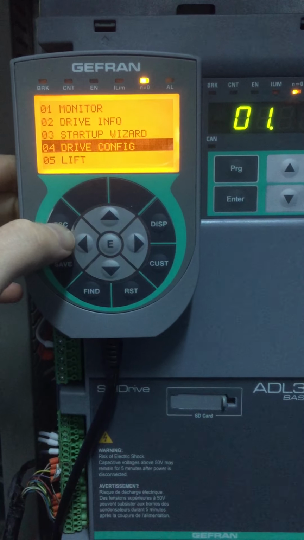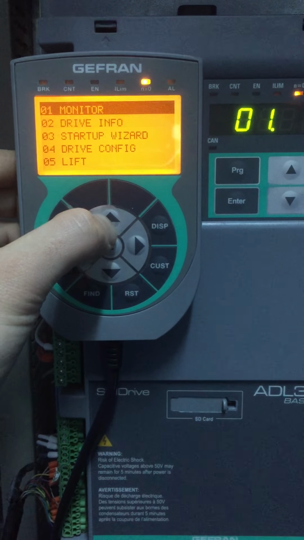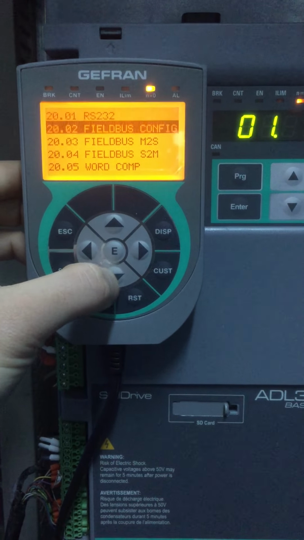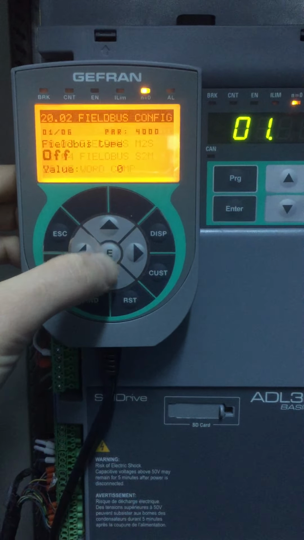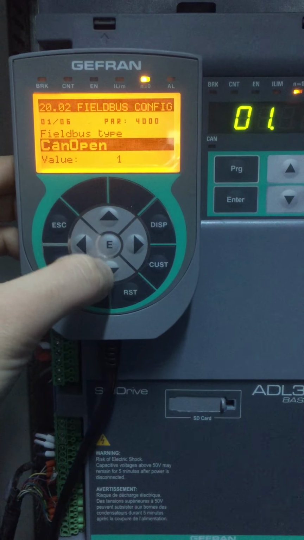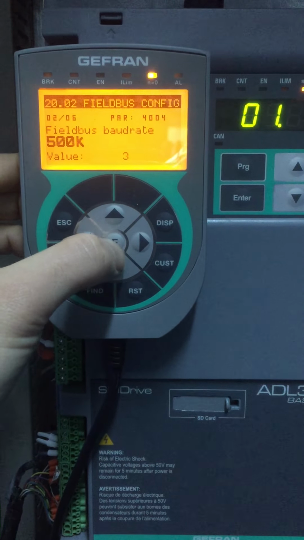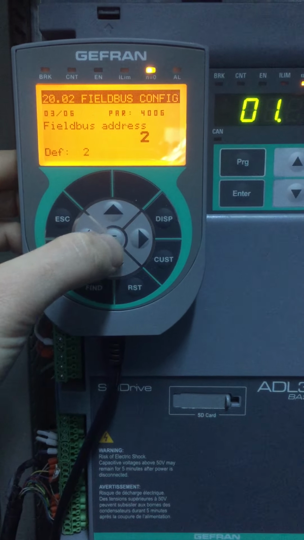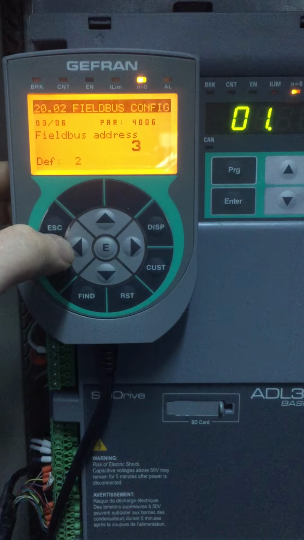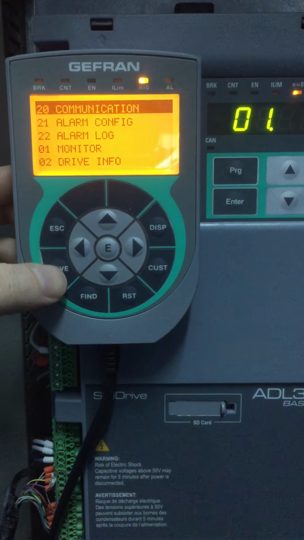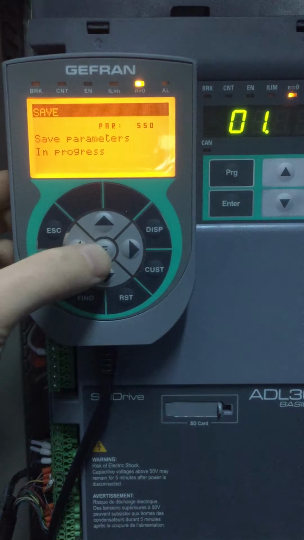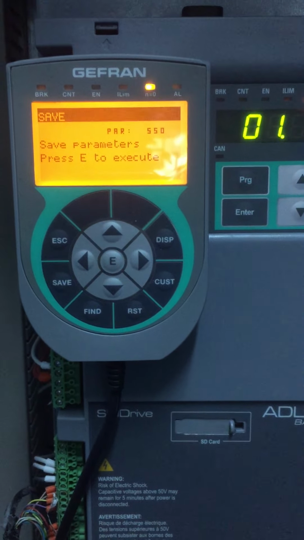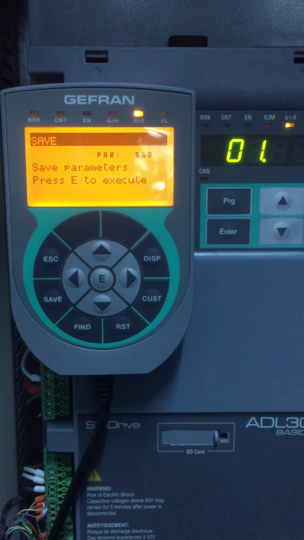and set the access mode to expert. After that, press escape to return to the main menu, press up and find communication, press enter. In the field bus config, press enter again, and field bus type should be set to CANopen. Field bus baud rate should be 125K and field bus address 3. Press escape to return to the menu, press save, press E to save, and after that we are turning off the control panel power and waiting for the drive to shut off.